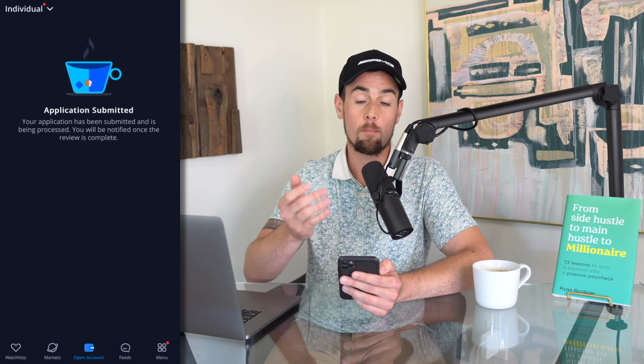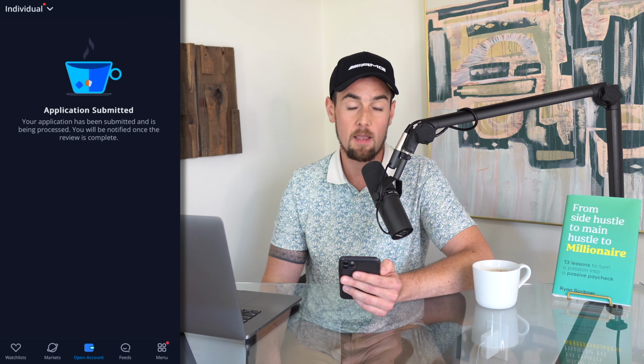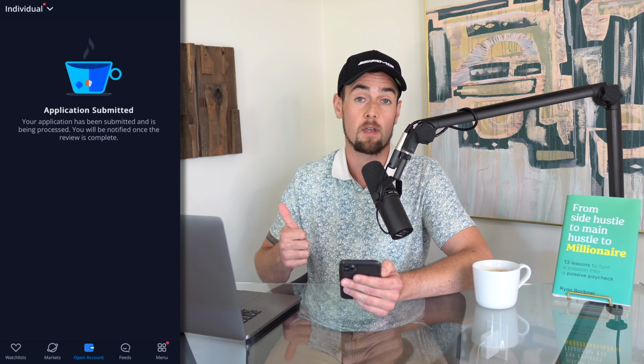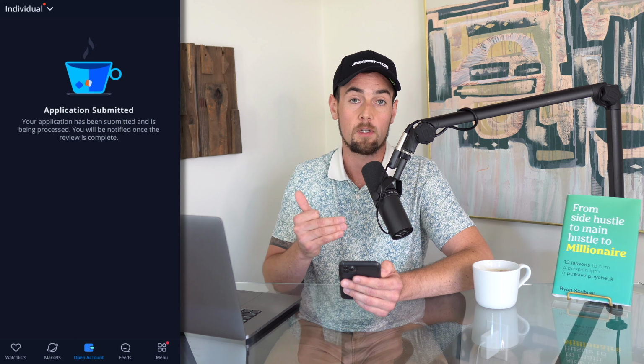At that point, your Webull application is submitted, and then it's going to be processed. Sometimes it can be instantaneous, but it depends on the type of ID. It also depends on the country that you are located in, but that is all of the steps for opening up a Webull Cash account. Okay guys, so just like that, the account was approved.